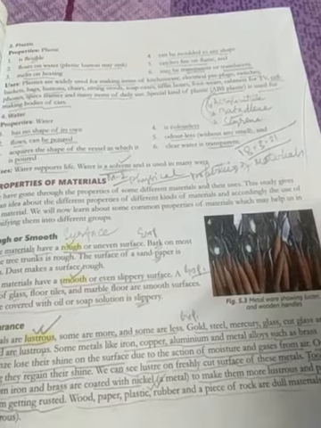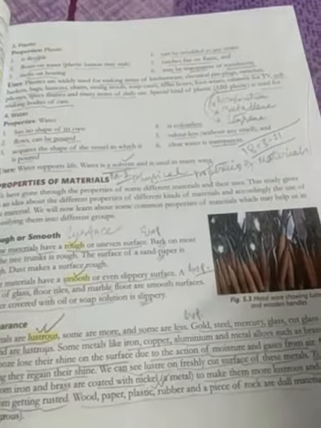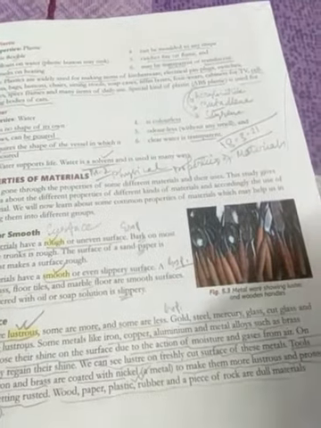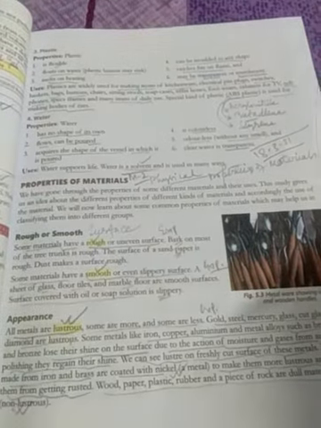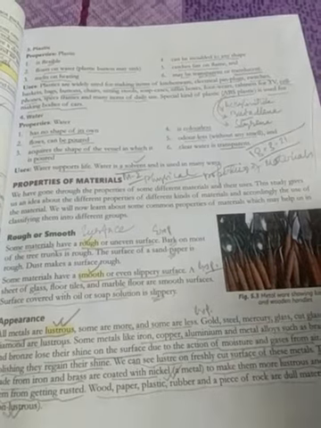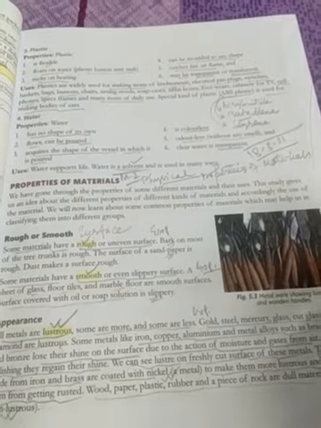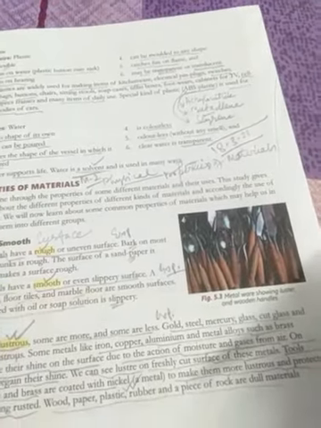Some other metals are not as lustrous as gold and mercury, such as iron, copper, aluminium, and metal alloys such as brass and bronze, because they may lose their shine on their surface due to the action of moisture and gases from the air.